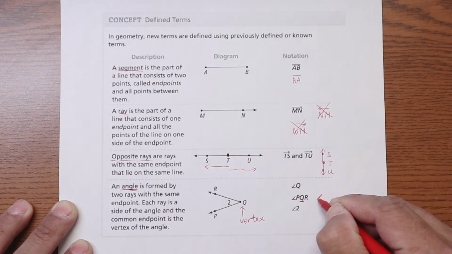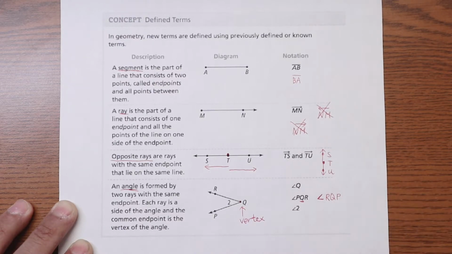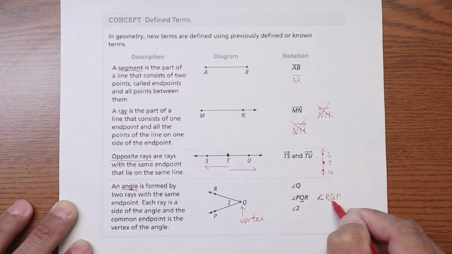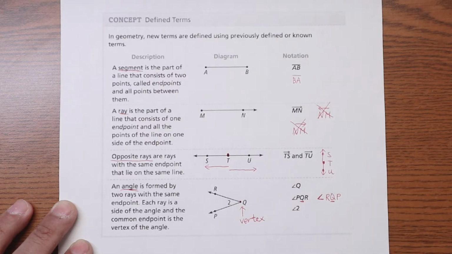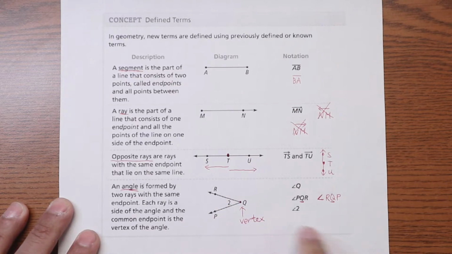Now, another way to name it could be RQP, and that works too. But you also notice that the Q has to be in the middle of the three letters. Cannot be on the left or on the right. Okay? Now, if an angle has a number inside, we could also call it angle 2, which you have probably seen before, angle 2, okay?